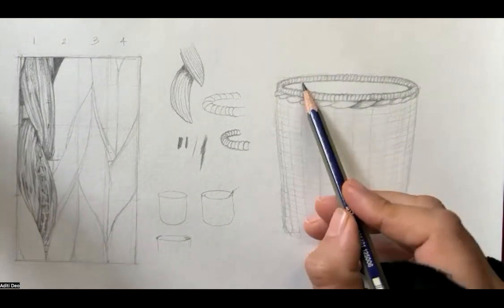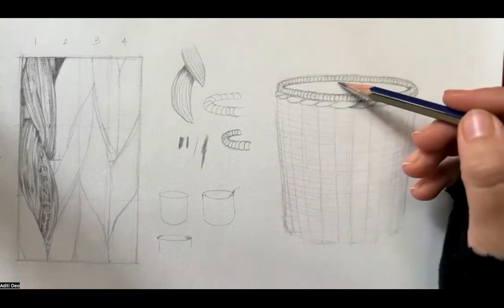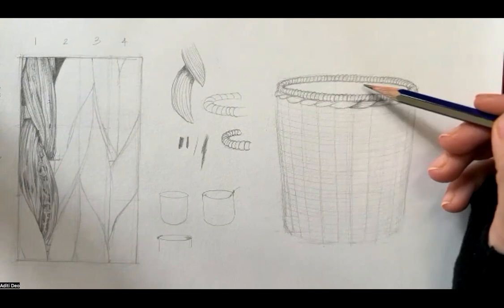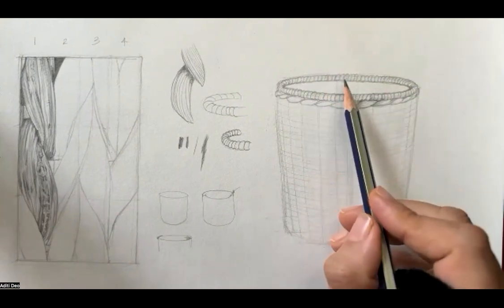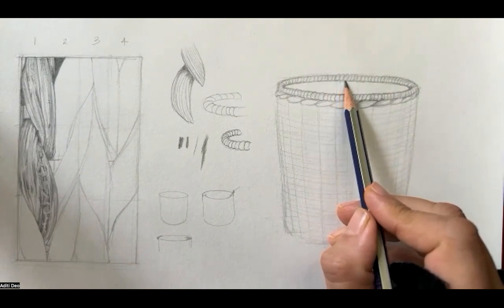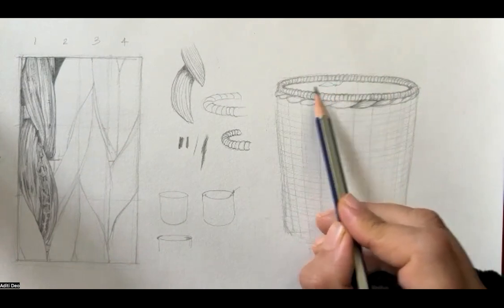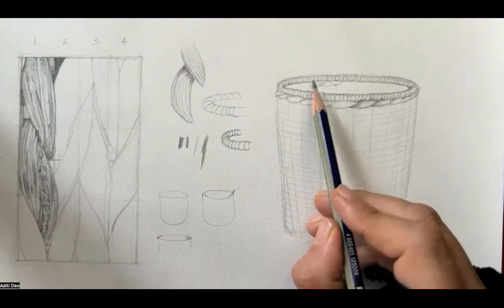Okay, now for the back of the basket, the texture is pretty much the same, but it's not as easily visible. It's not that clean. So you can mark a few things if you want, if you feel the need to. Or because this is such a small section, you could just make the texture very organically and fill it out.